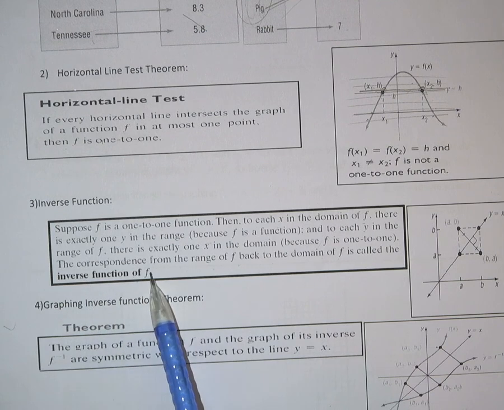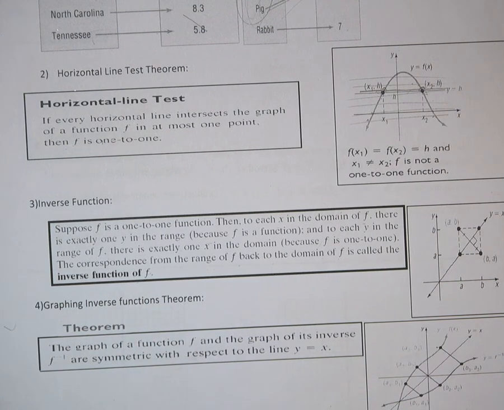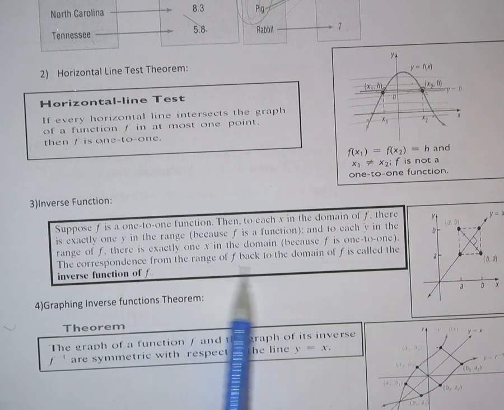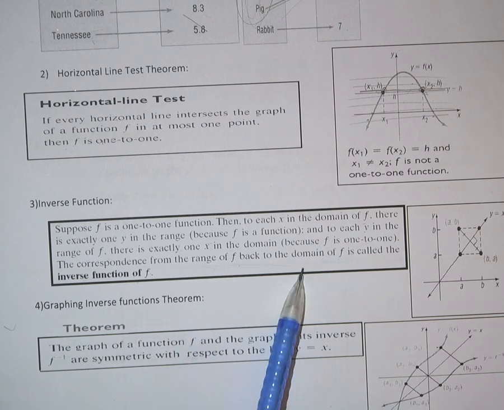f. Okay. So what this is telling me is that if I have a one-to-one function, meaning that for every x there's only one y, and for every y there's only one x, one for each, then I can have this idea called an inverse function. And this inverse function just means that I swap my domain and my range.